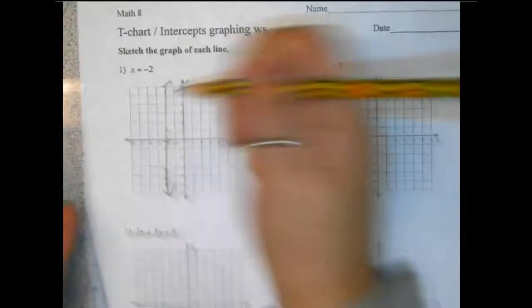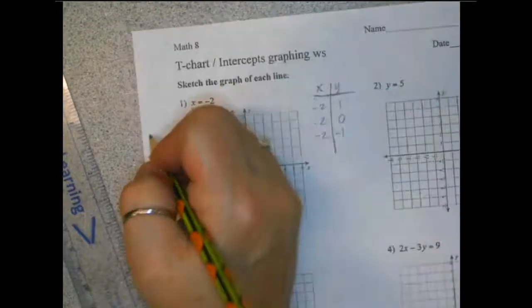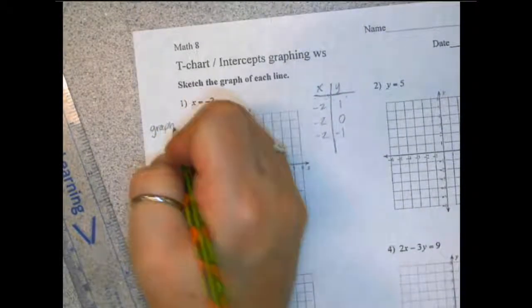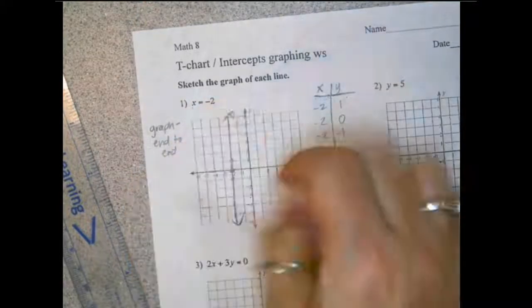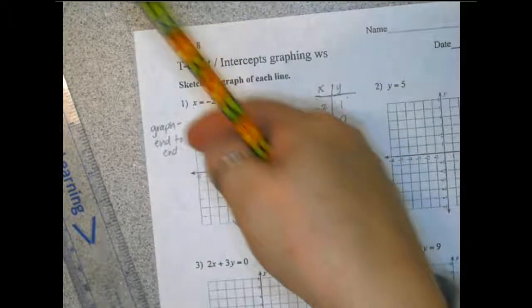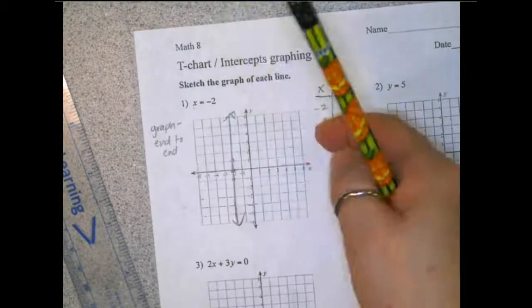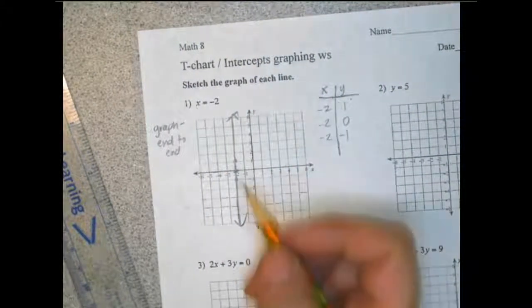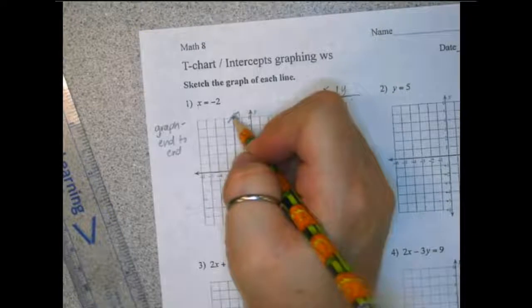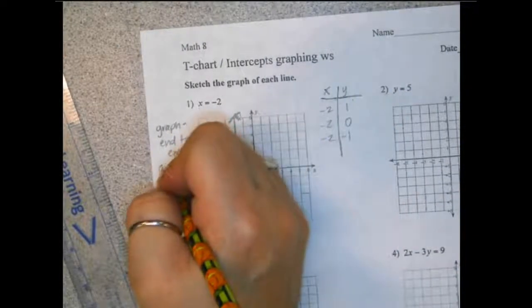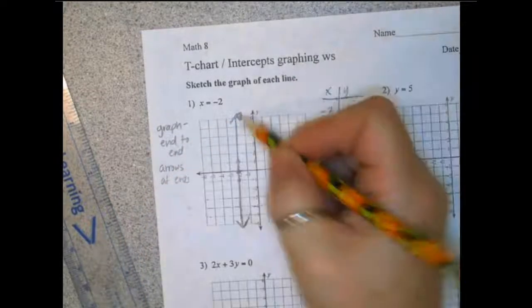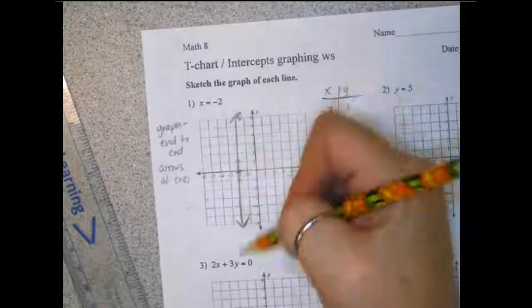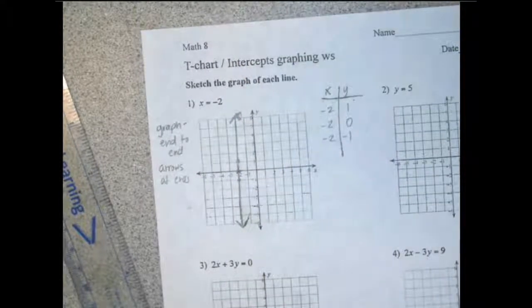When I graph it, I want to make sure I'm looking for 3 things here. I'm looking that my graph goes end to end. One side of the graph to the other side of the graph. That's the first thing that I'm looking for. The second thing is that I have arrows at the ends of my line. That tells me that the line continues this way and it can continue that way.